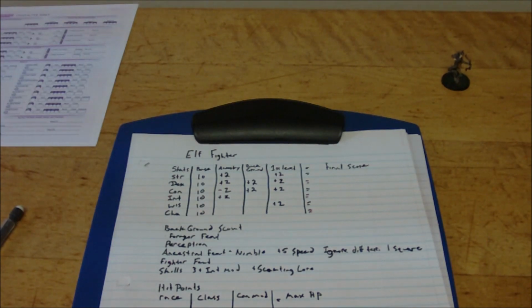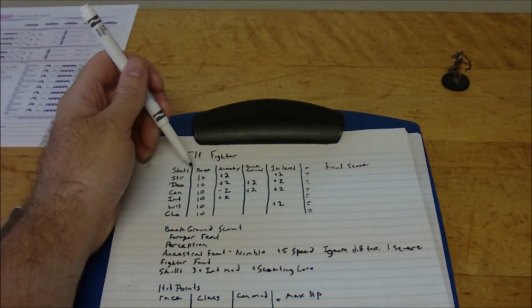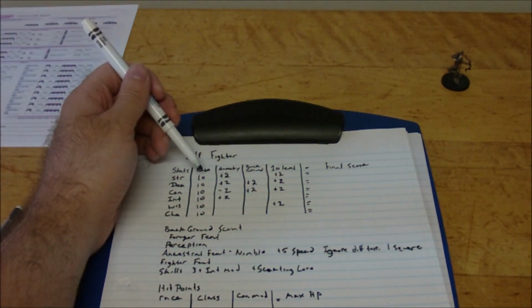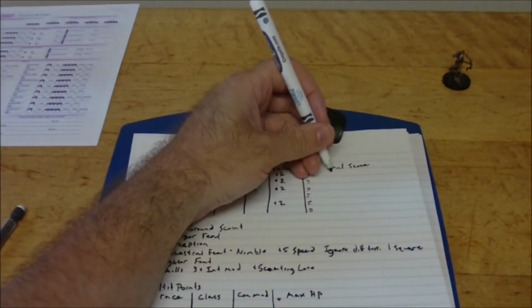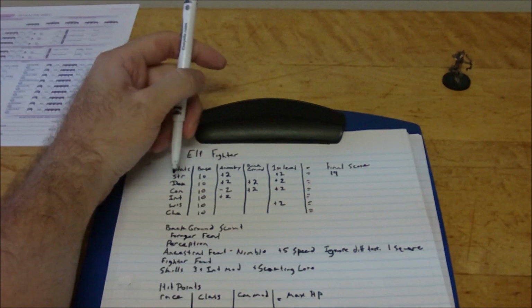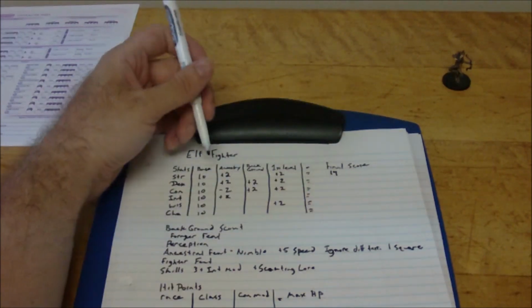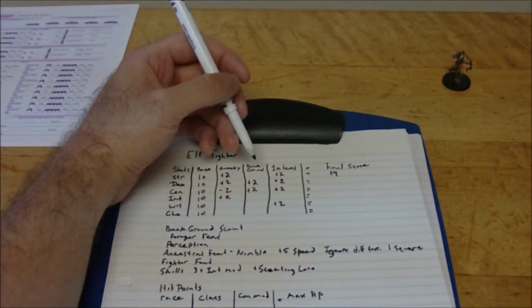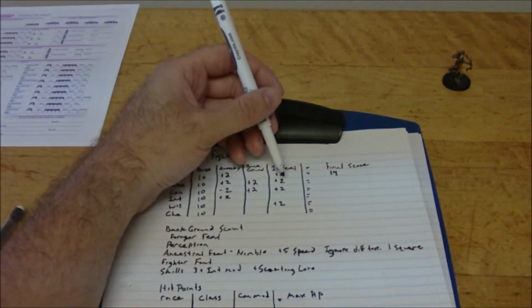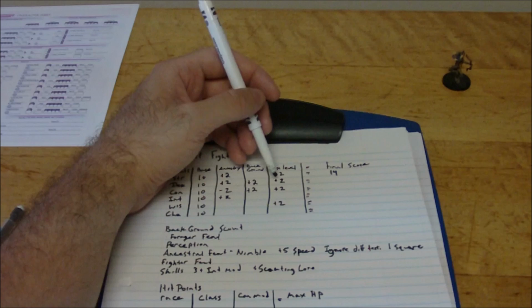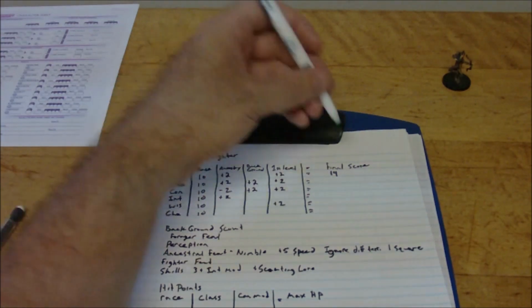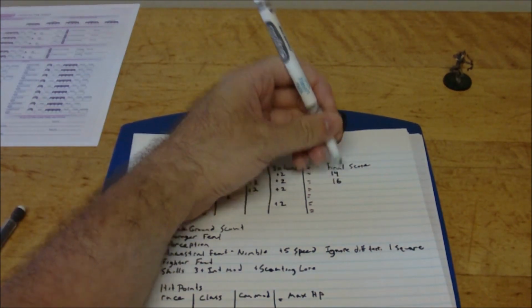So for our Strength, we've got base 10, 2 for the Ancestry, and 2 for our first level. So that's going to give us a 14 there. Dexterity, we're going to have 10 for base, plus 2 for Ancestry, plus 2 for background, and plus 2 for first level, which gives us 16.